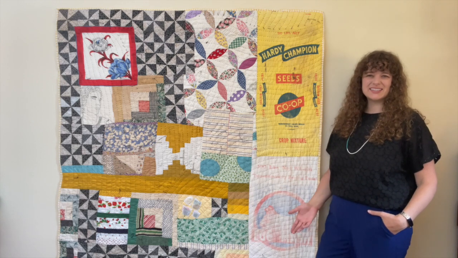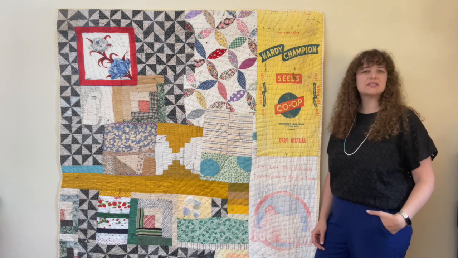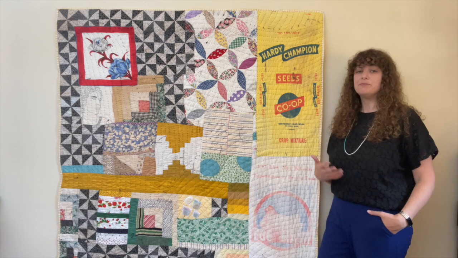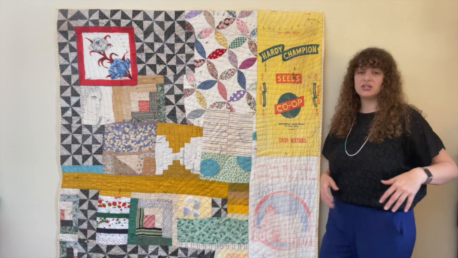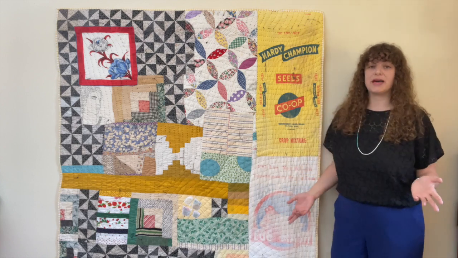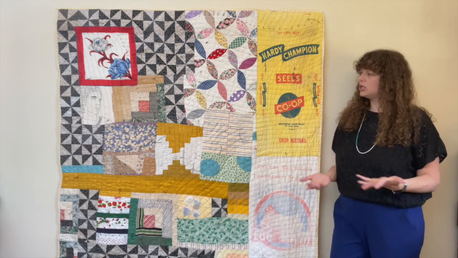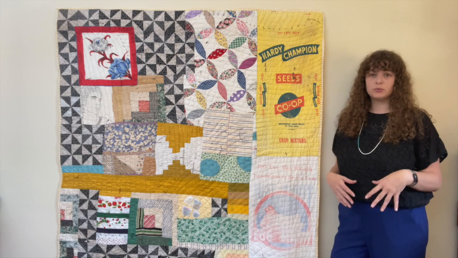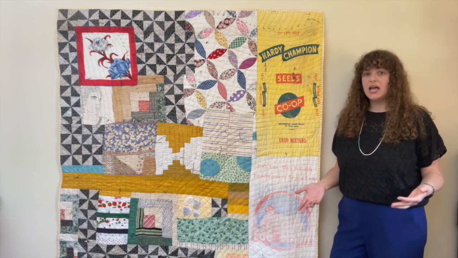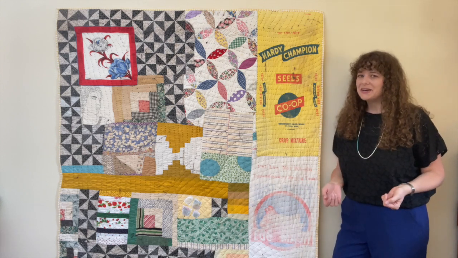It's kind of a funny sensation for me to be writing patterns because that's not how I typically make quilts. I usually just make them and I don't have a pattern. And so following along, making this quilt with a pattern had a lot of interesting ups and downs.